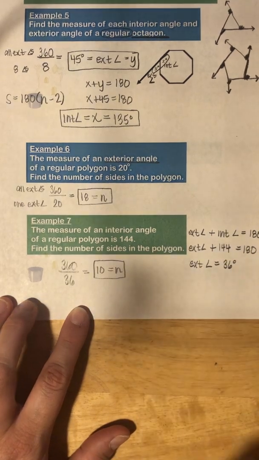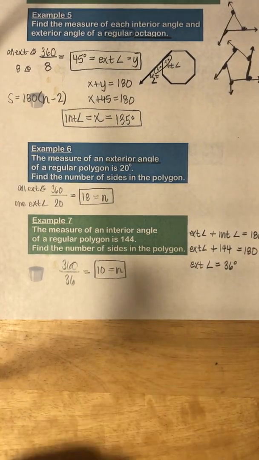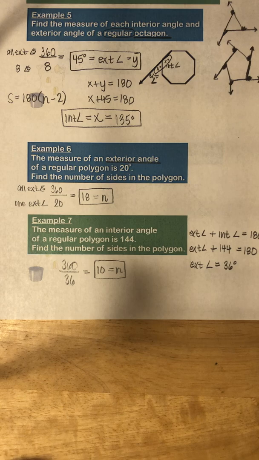Now, if it said classify this polygon, we would be able to say this is a decagon. But here it just says find the number of sides. So that's all we need to know, is that there are 10 sides in that shape.